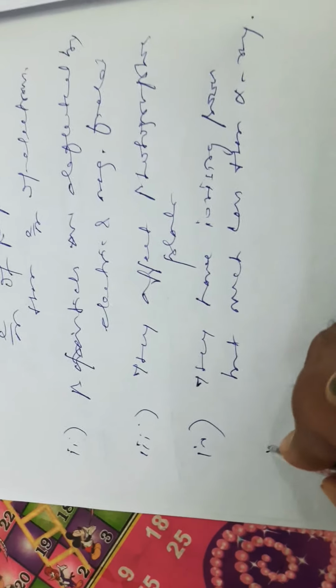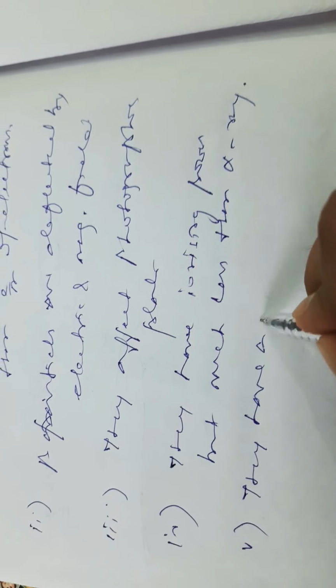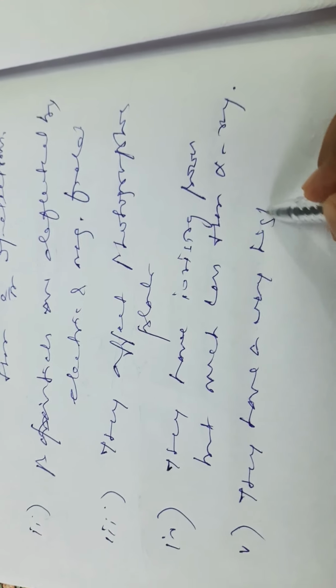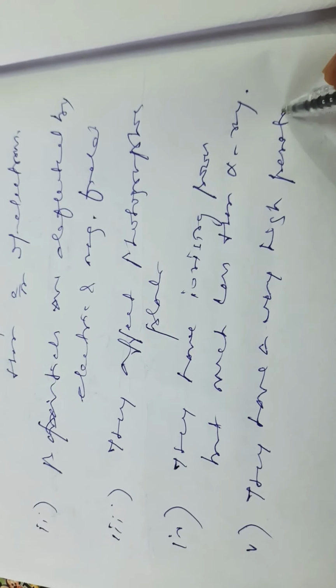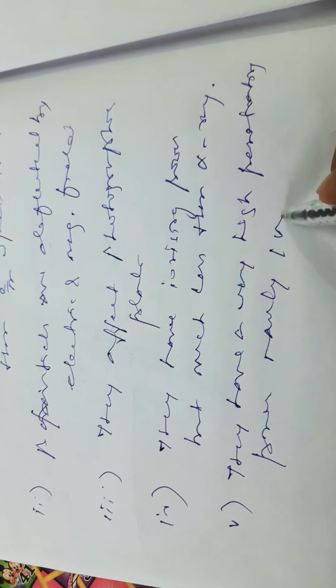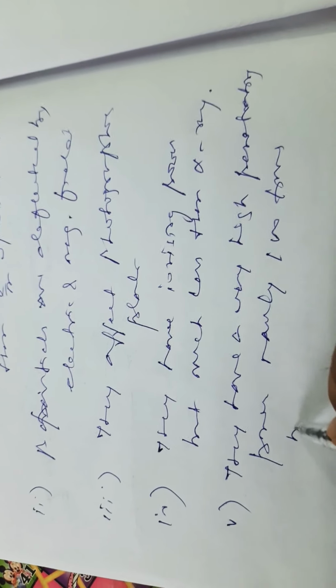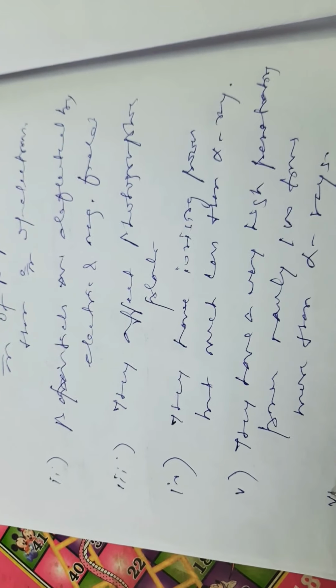Number 5 is that they have a high penetrating power, unlike the alpha particle. They have a very high penetrating power, nearly 100 times more than alpha rays.